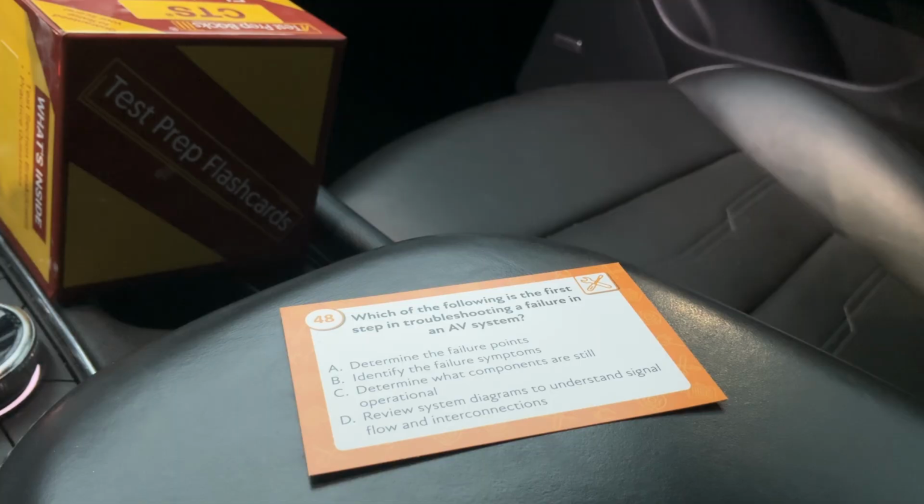Which of the following is the first step in troubleshooting a failure in an AV system? A. Determine the failure points. B. Identify the failure symptoms. C. Determine what components are still operational. D. Review system diagrams to understand signal flow and interconnections.